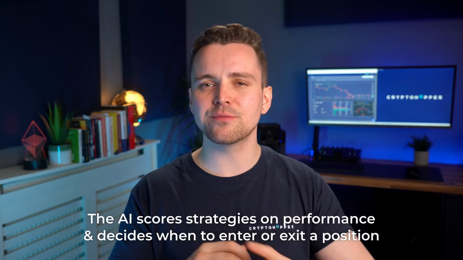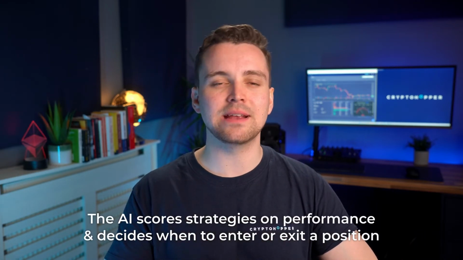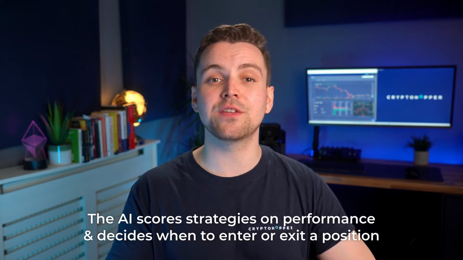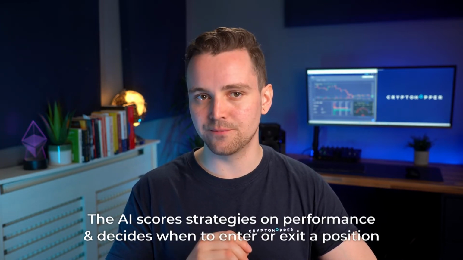Basically, the algorithm intelligence scores strategies based on how well they perform, and then uses that score when deciding whether to enter or exit a position. The better the score, the more it will use a certain strategy. This way, you are always using a strategy that is working well in the current market. So let's now build our own AI.